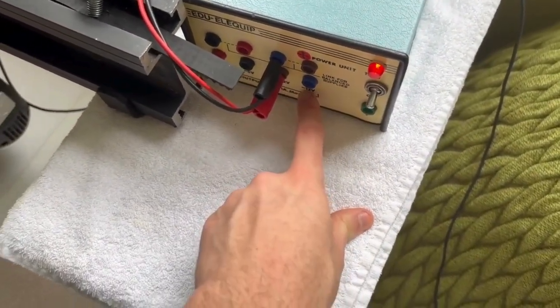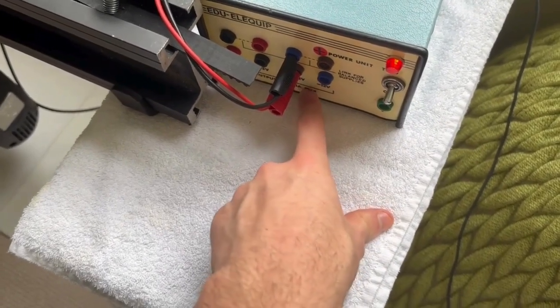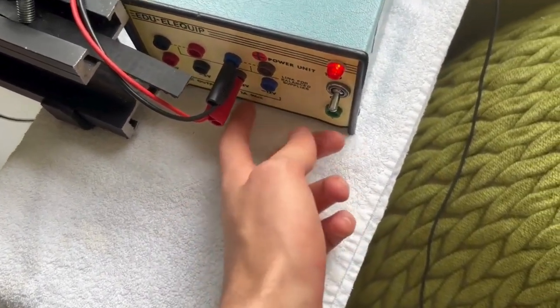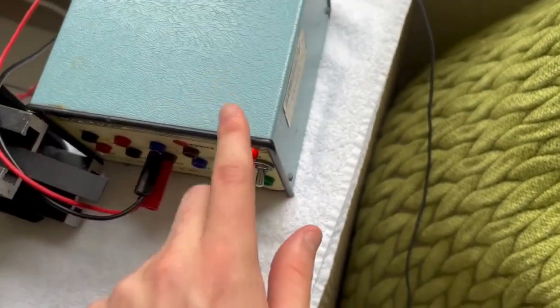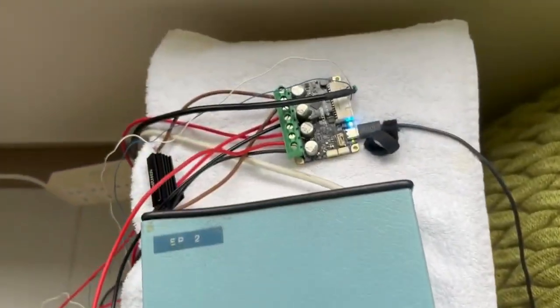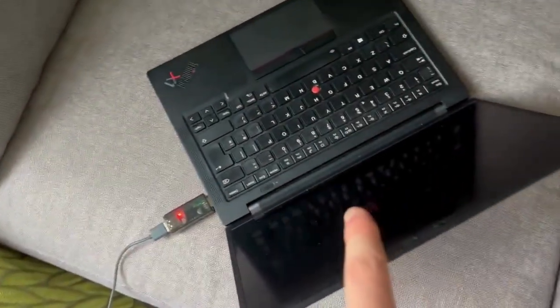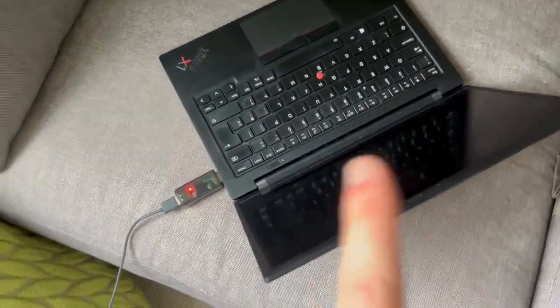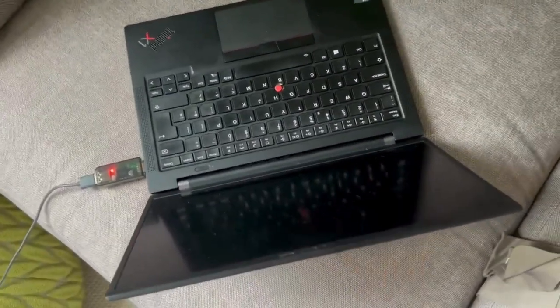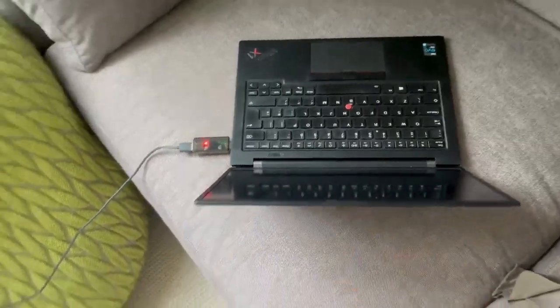1 amp is really not enough for high power situations, but for now it's the best I have, so I'm hoping to get a bigger power supply. This is controlled by USB signals, which run through to my computer here, where I'm controlling the motor using the ODrive open source GUI. And that's sort of how it works.